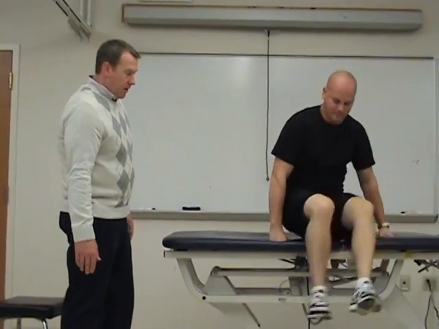So that would be our active and our passive assessment of the upper cervical spine. Next would be our resisted testing, so if you could have a seat up for us, Mark. And for our resisted testing, very similar to what we did for the mid and lower cervical. Again, understanding it's very hard to isolate our forces to one particular level of the cervical spine.